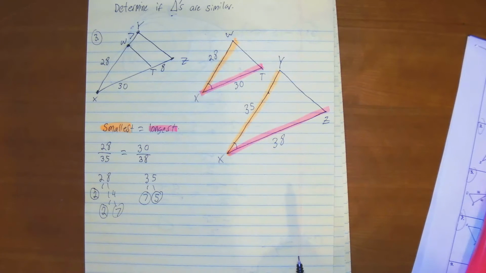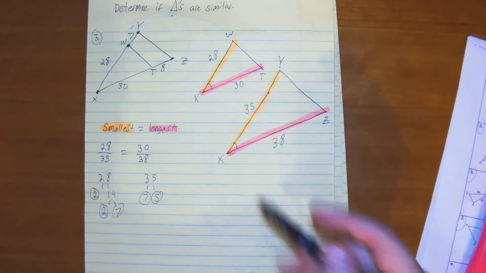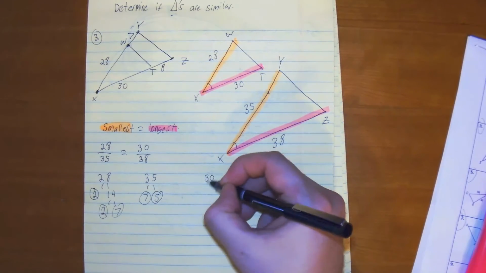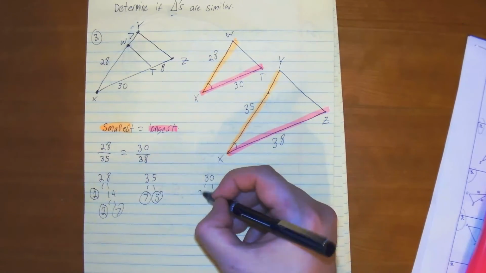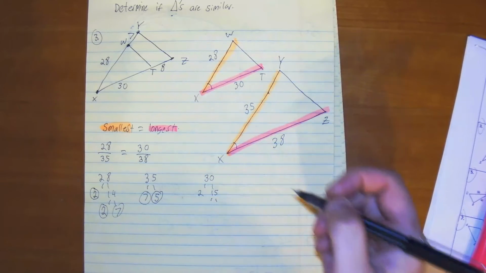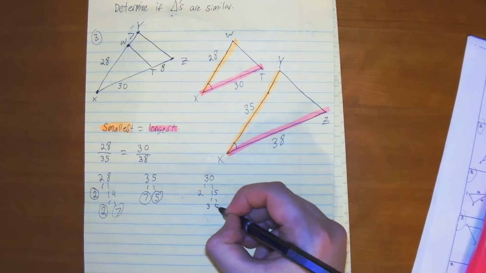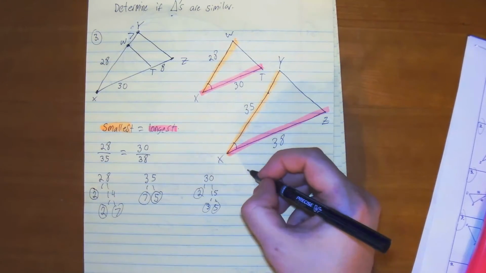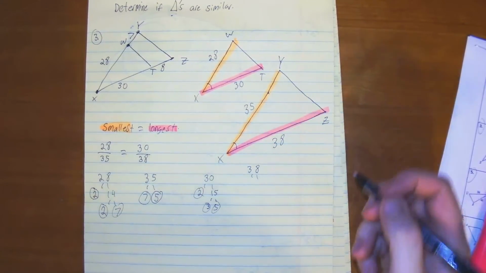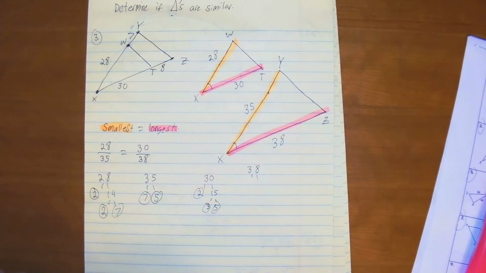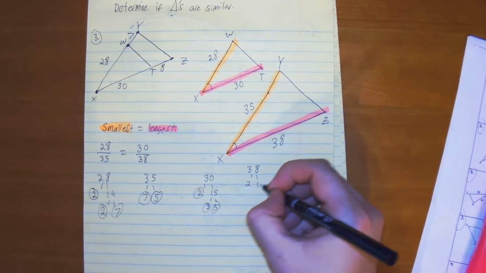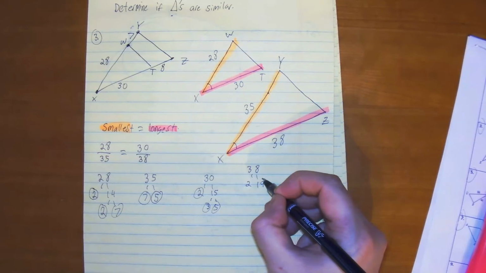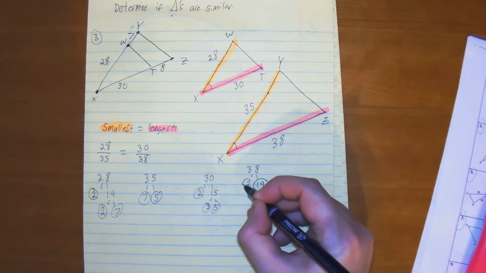So 30 can be broken up to 2 and 15, and 15 can be broken up to 3 and 5. And then 38 can be broken down to, I think it's 2 and 19. Yeah, 2 and 19. 19 is prime, 2 is prime.